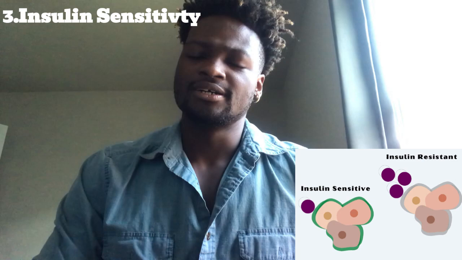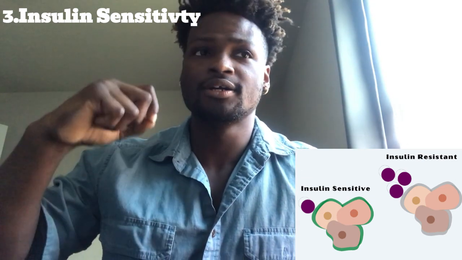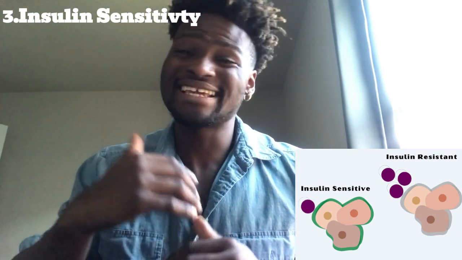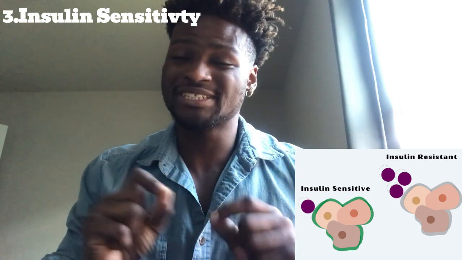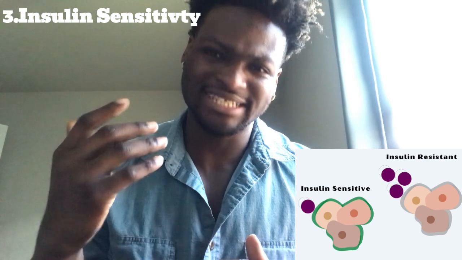The third benefit to being in a fat adapted state is insulin sensitivity. Now, this is the best benefit in my opinion, because when you're insulin sensitive, this means your cells are effective at responding or being receptive to the insulin hormone. See, many diabetic individuals, or specifically people with type 2 diabetes, their cells aren't sensitive to the hormone insulin.